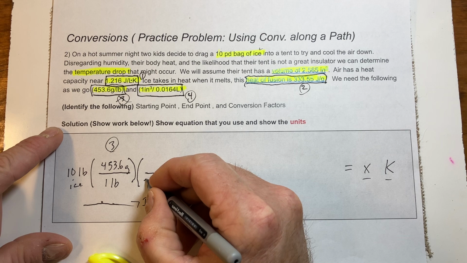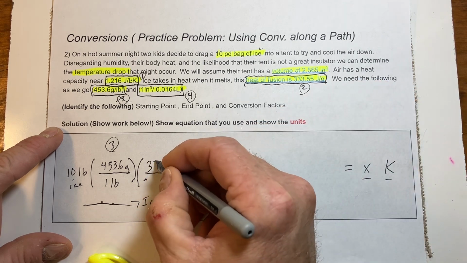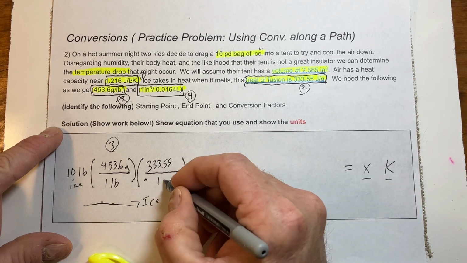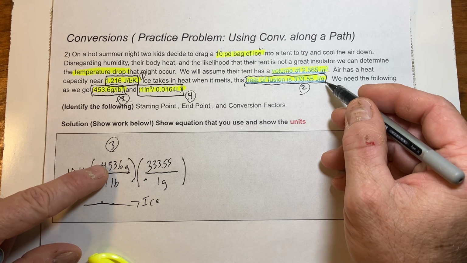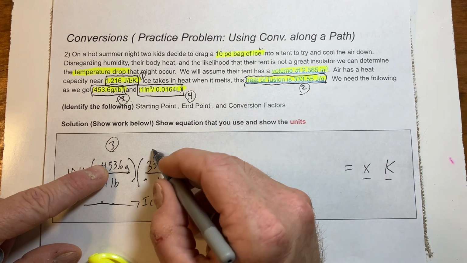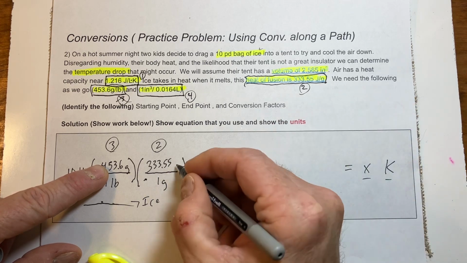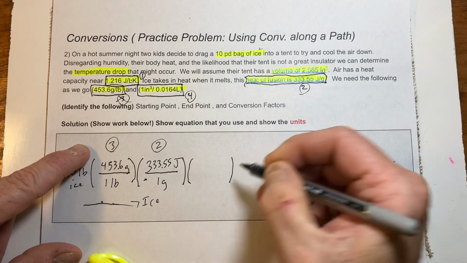So we can say the 300, oh, got the wrong one. The 333.55 has to go on top. Why? Because grams has to go on the bottom to cancel with grams on the top of the conversion car 3. So we're bringing conversion car number 2 down, and it's 333.55 joules per gram. Moving on to the next box car.